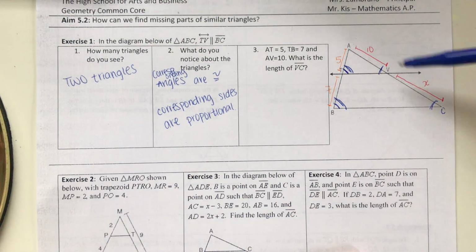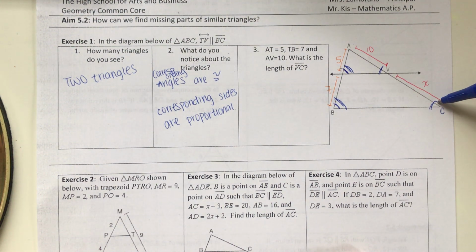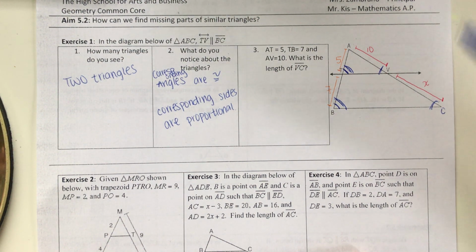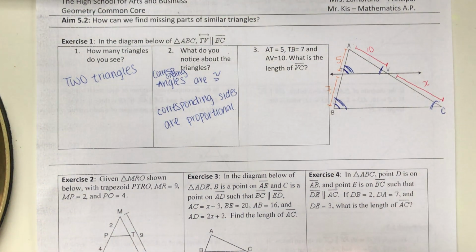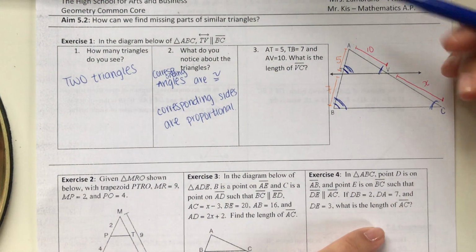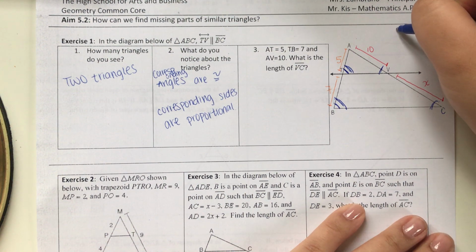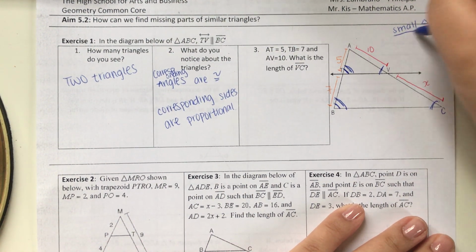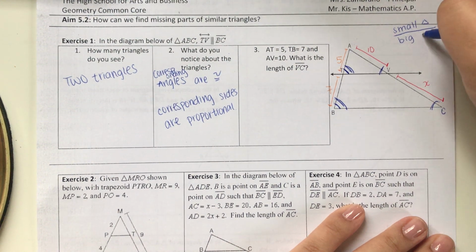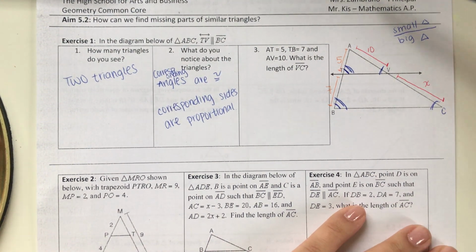In order for me to find VC, you will not do what you want to do originally. So this is how I like to set it up. I like to set it up in a ratio format where small triangle on the top over the big triangle on the bottom.